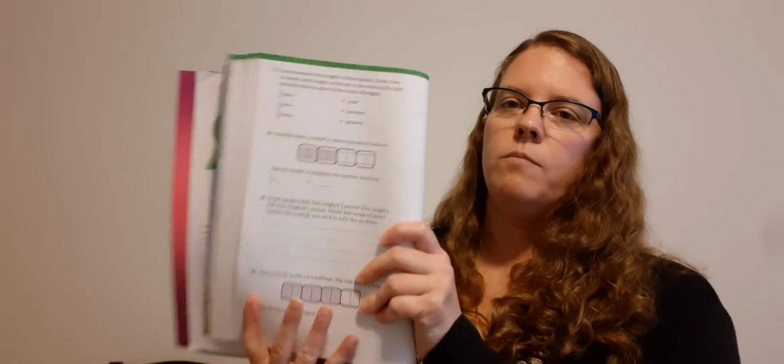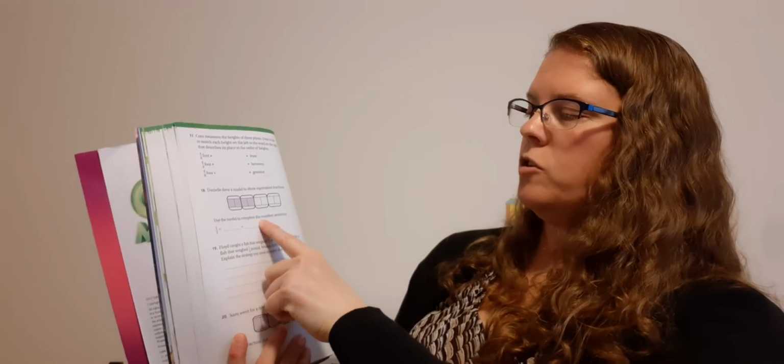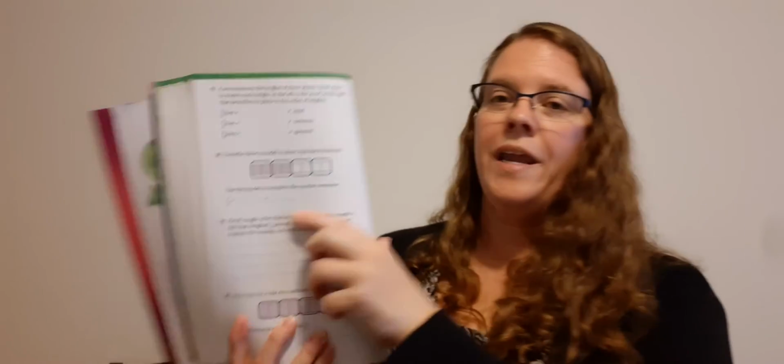All right, let's take a look at number 18. Danielle drew a model to show equivalent fractions. Okay, let's look at this model here. Use the model to complete the number sentence. So 1/2. So when she drew 1/2, I guess it might be easier if I draw it on my board. So give me a couple seconds here. I'll draw it on my board. Okay, so they have a big rectangle.